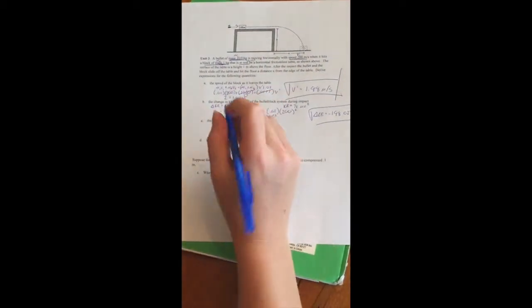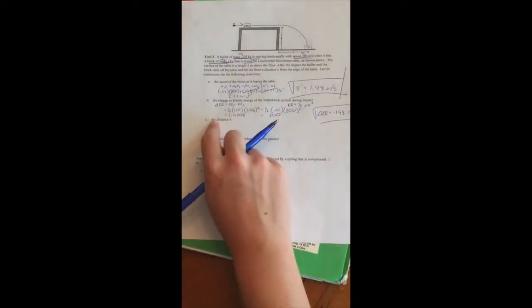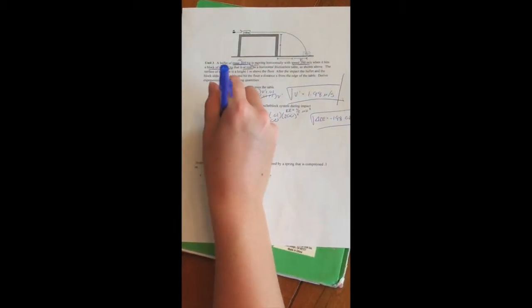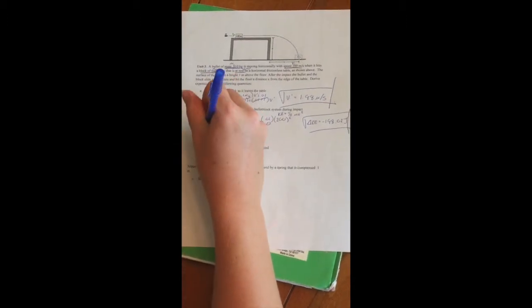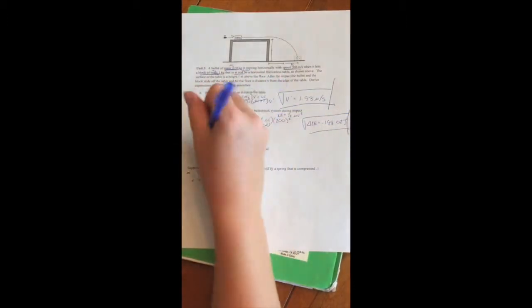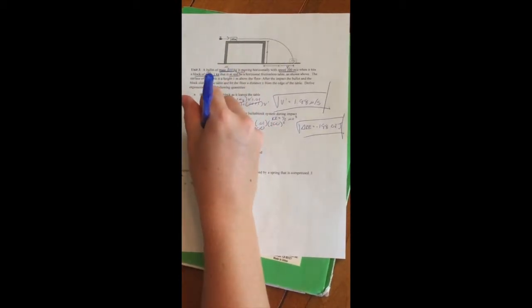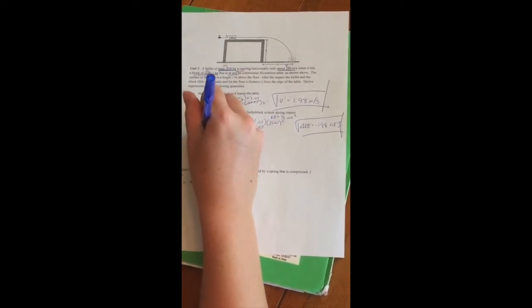Next we have to find the distance. So we have the y and the x. What do we know about the y? We know that the initial velocity is 0.